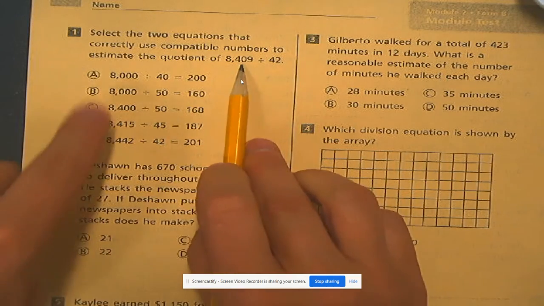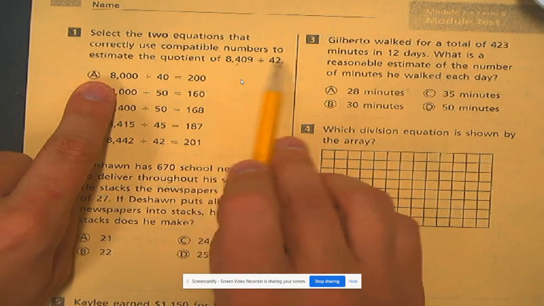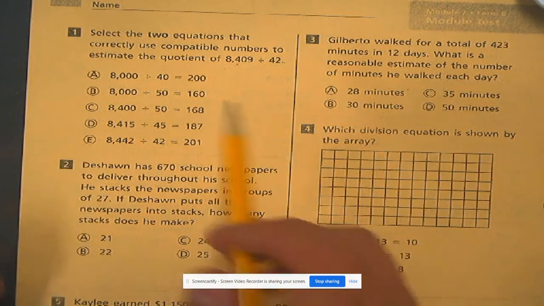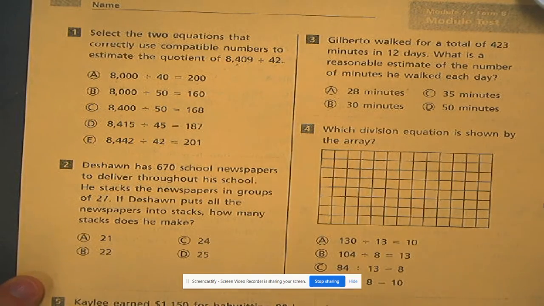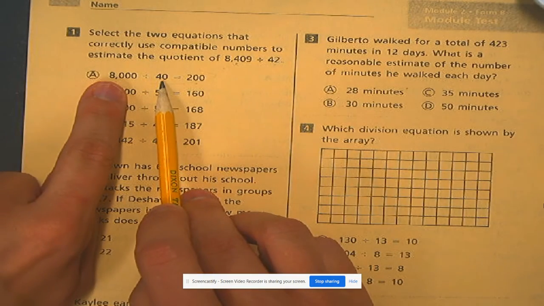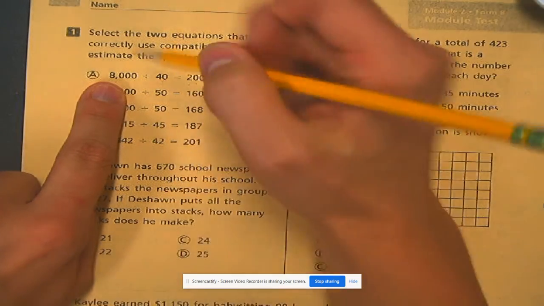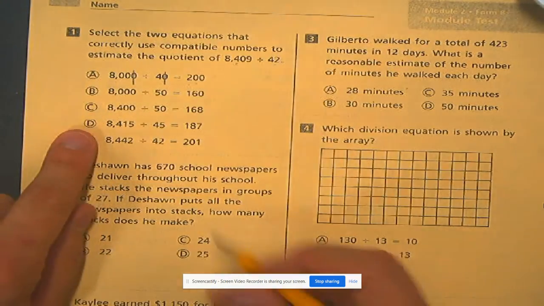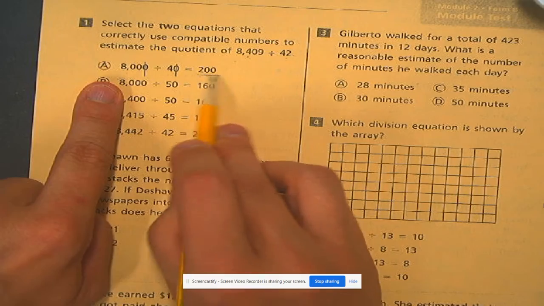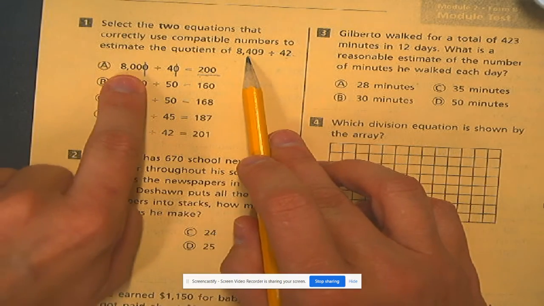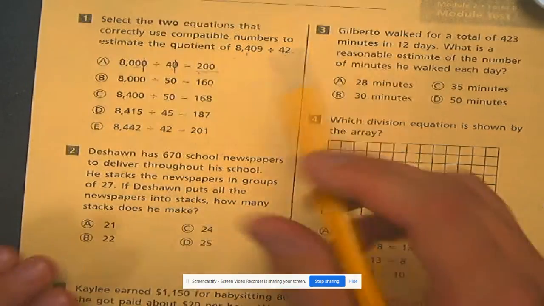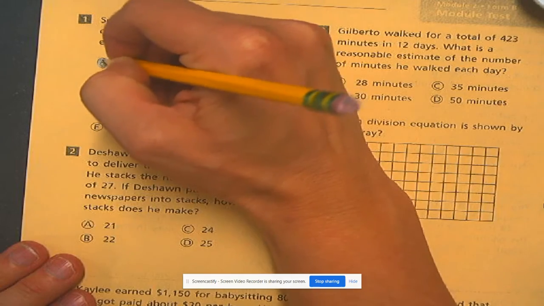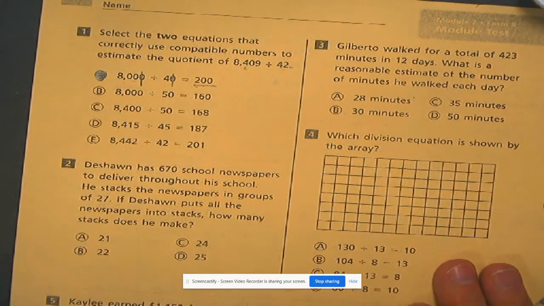Okay, 8,000, and this is what we want, to stay close to our actual numbers, right? Okay, 8,000 divided by 40 equals 200. Do those divide evenly? Is that correct? Yeah, because 8 divided by 4 is 2. Then I divide out a 10, and I'm left with 200. Is 8,000 a pretty good estimate for 8,409? Are 40 and 42 pretty good estimates? So I would say yes, that is a compatible number to estimate.